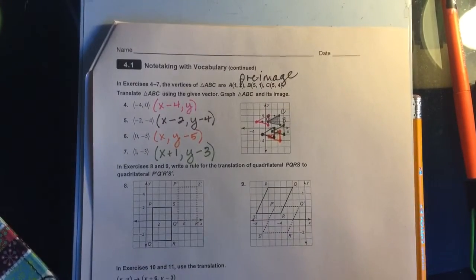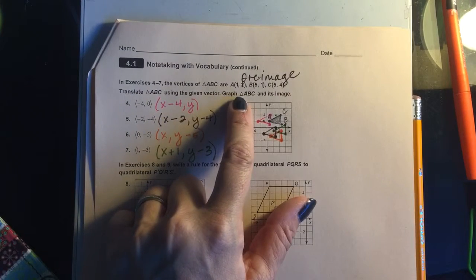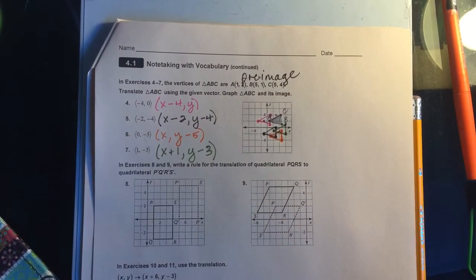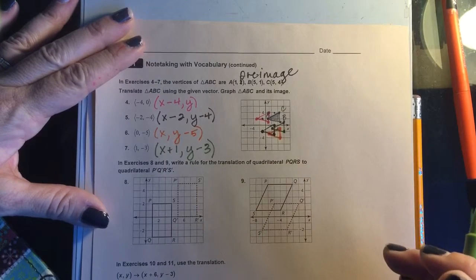If we didn't have a coordinate grid to put these on, we could just do the math on all the points. If I needed you to show me what the coordinates are, honestly, I'd probably do the math on the coordinates rather than trying to pull them off of the graph itself.